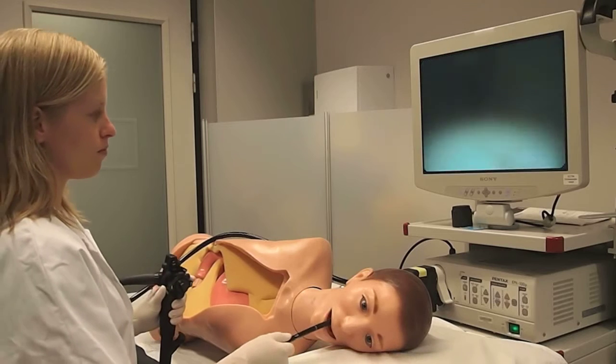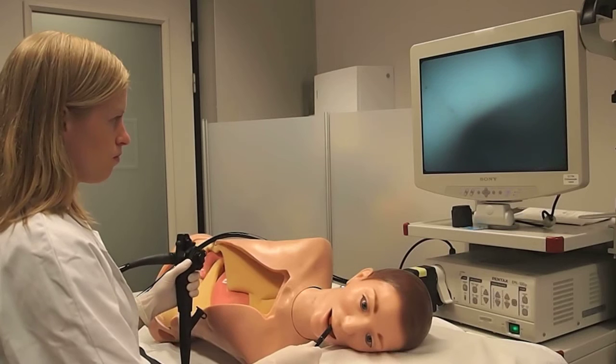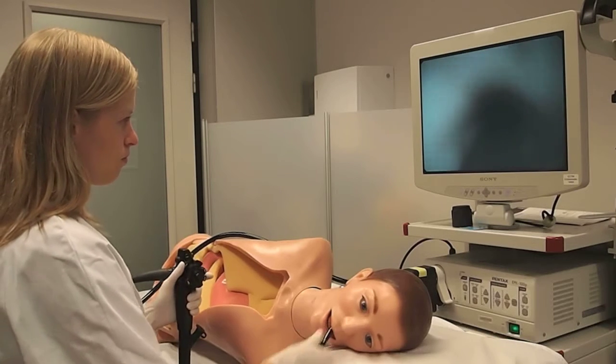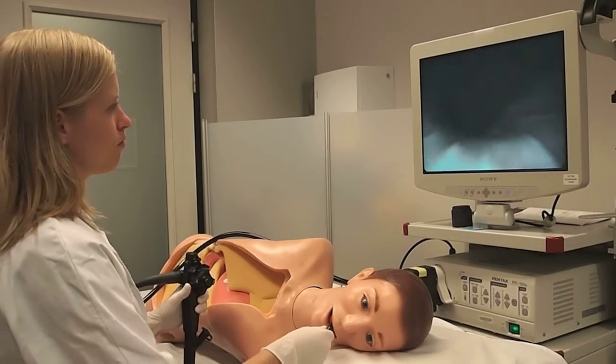Flexible endoscopy is a minimally invasive procedure which allows the physician to examine the internal body cavities using a flexible endoscope. The physician uses the wheels on the control handle to control the movement of the tip, which contains the camera.